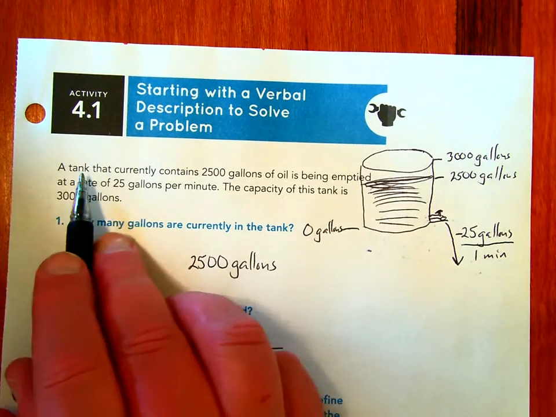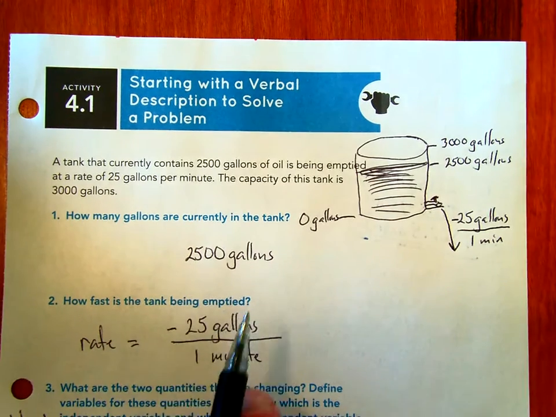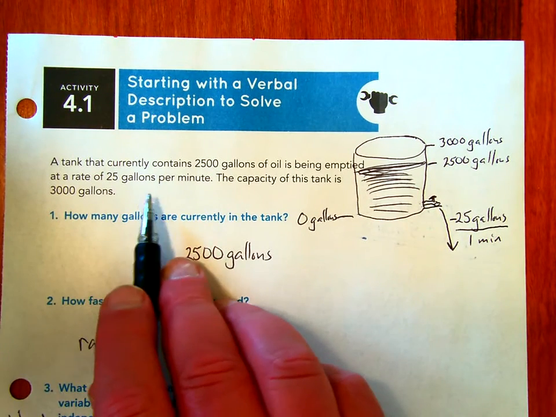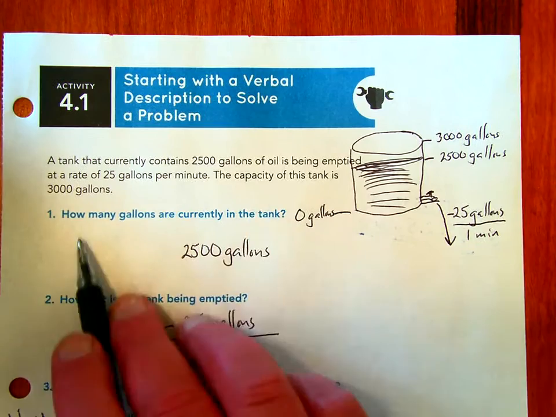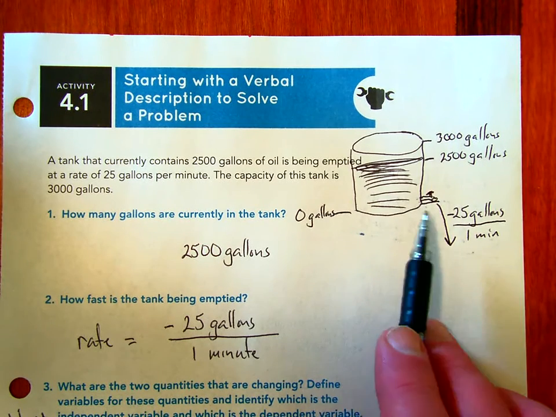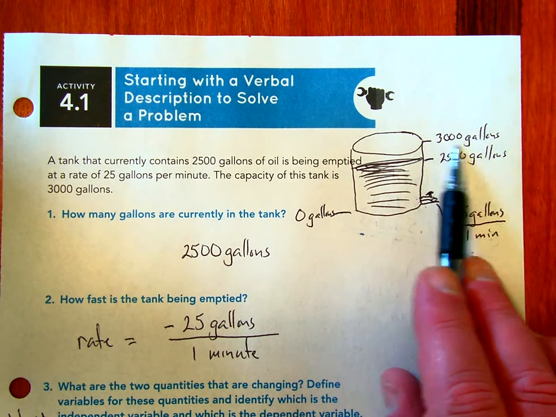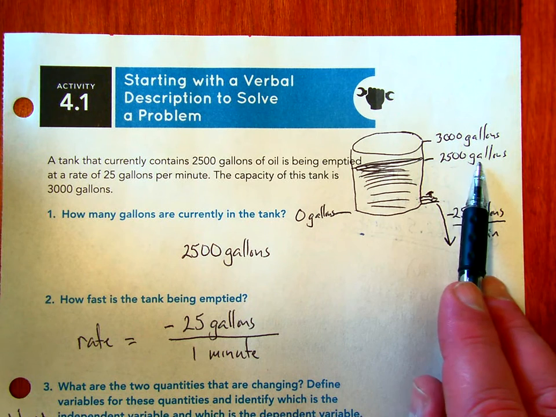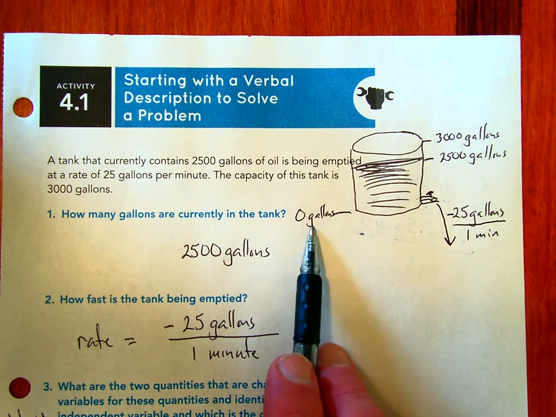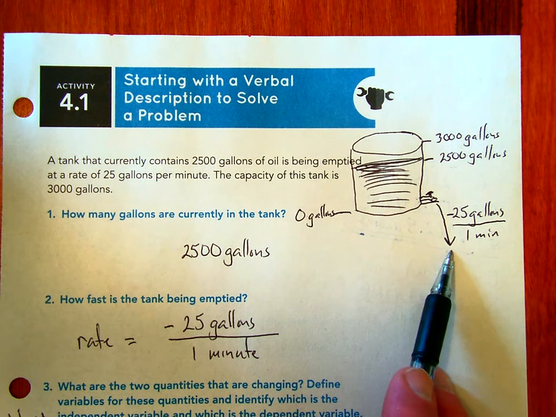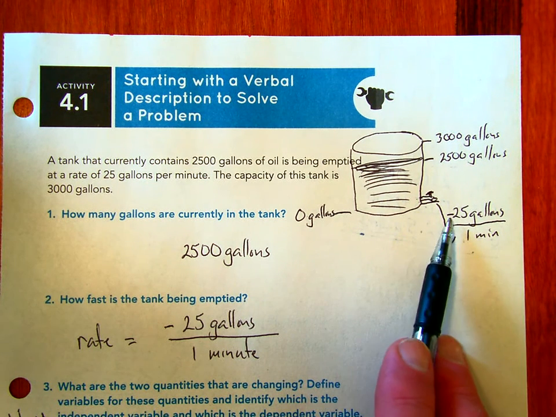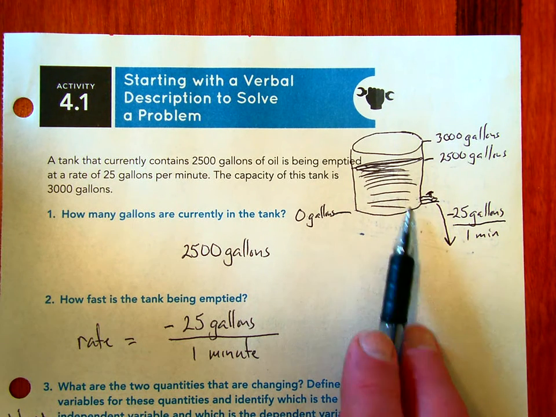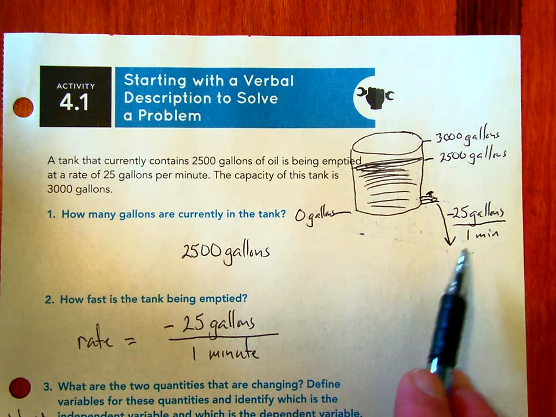A tank that currently holds 2,500 gallons of oil is being emptied at a rate of 25 gallons per minute. The capacity of the tank is 3,000 gallons. So I did my high-quality artwork over here showing a full tank would have been at 3,000 gallons. Where it's at right now is 2,500 gallons. Empty is at 0 gallons. And pouring out of a spigot, it's losing 25 gallons every minute. So I used a negative because the volume is going down 25 every minute.